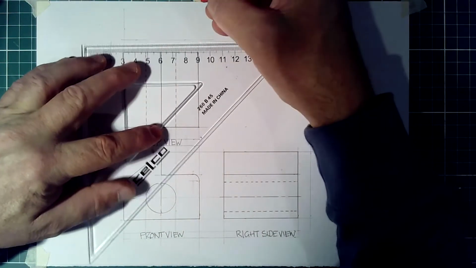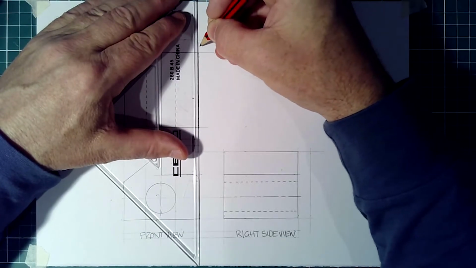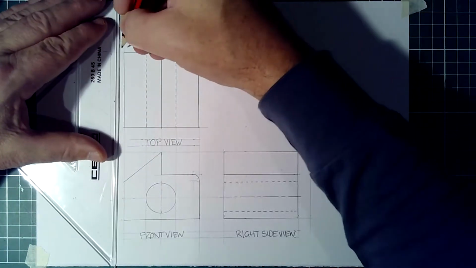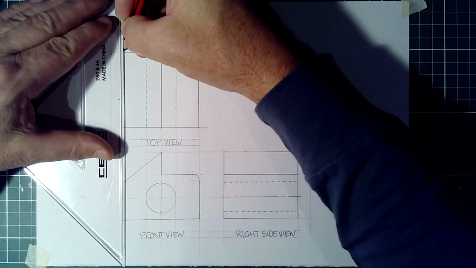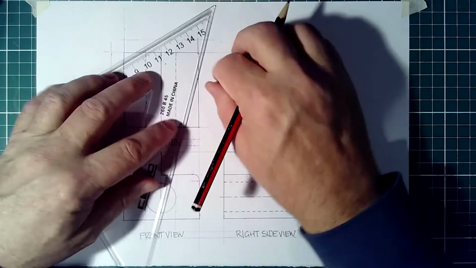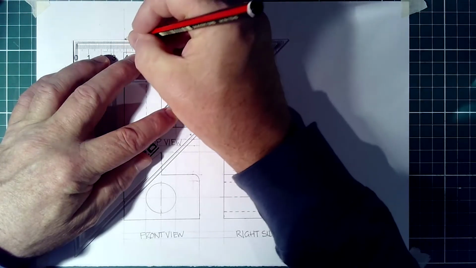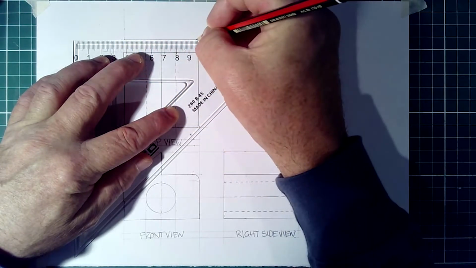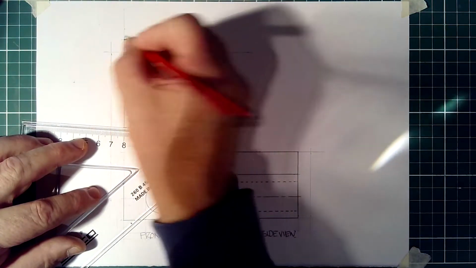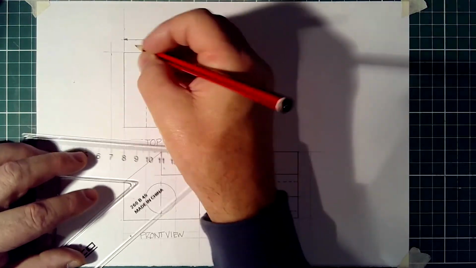It's time to start drawing the dimensions. The projection line starts from just outside the object and goes to just past the dimension line. The dimension line goes neatly in between the two projection lines. Draw some arrowheads 1 millimeter wide by about 3 long.